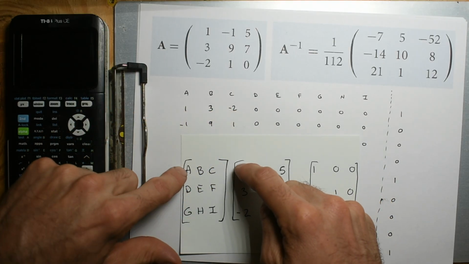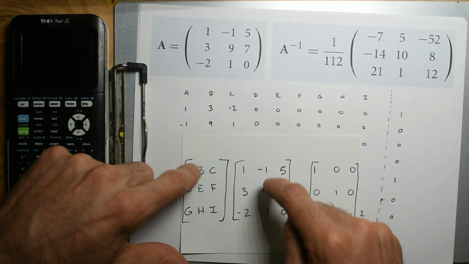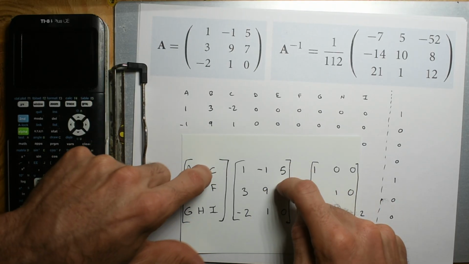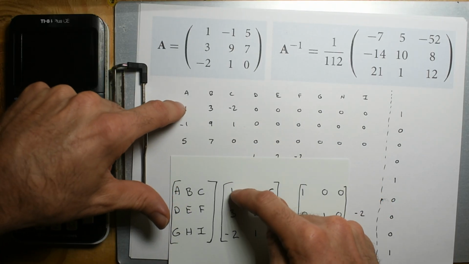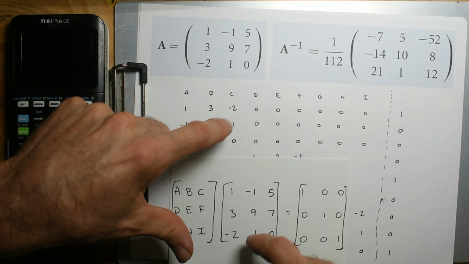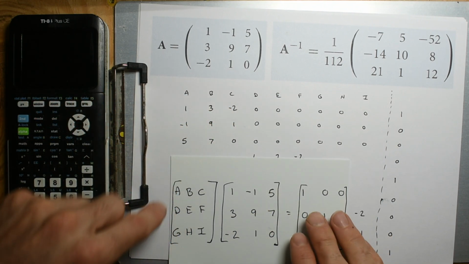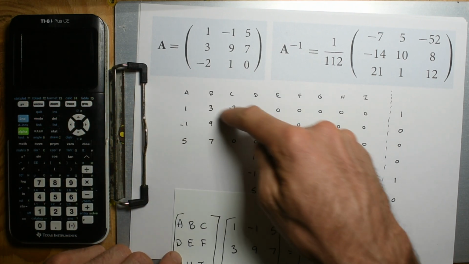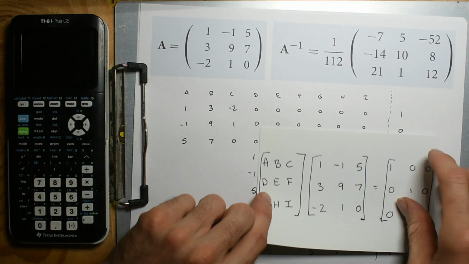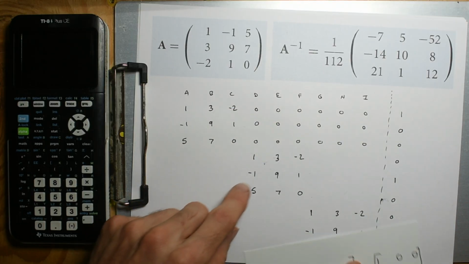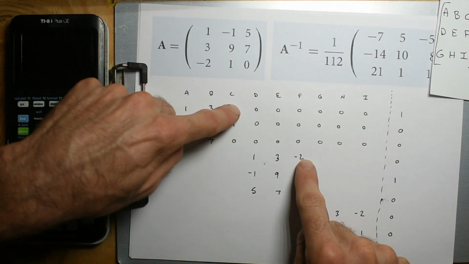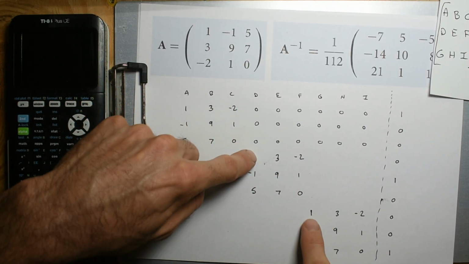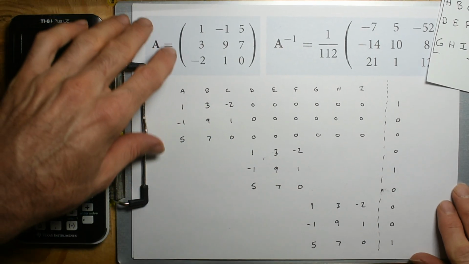So I should have a 1, 3, negative 2, a negative 1, 9, 1, and then a 5, 7, 0. And that's what I have. 1, 3, negative 2, negative 1, 9, 1, and then a 5, 7, 0. Second row, I'm going to have actually the same pattern all over again. 1, 3, negative 2. And so these should be all the same. So I'm just going to do a little double check. And hell yeah, now we're just crisp.